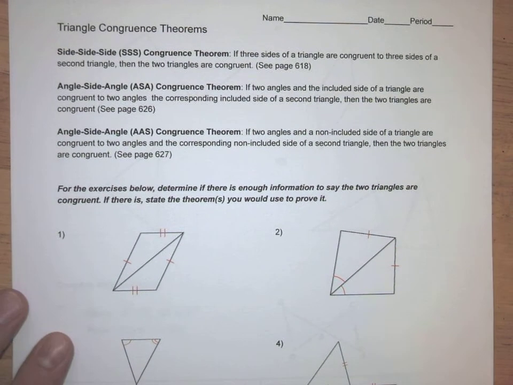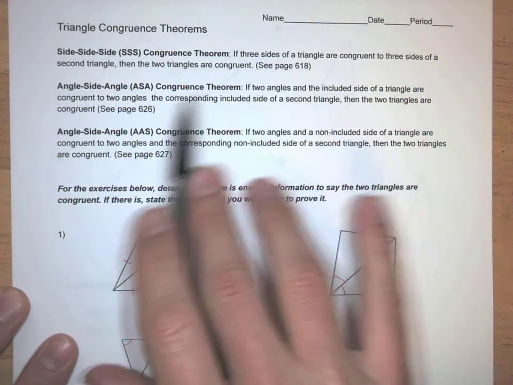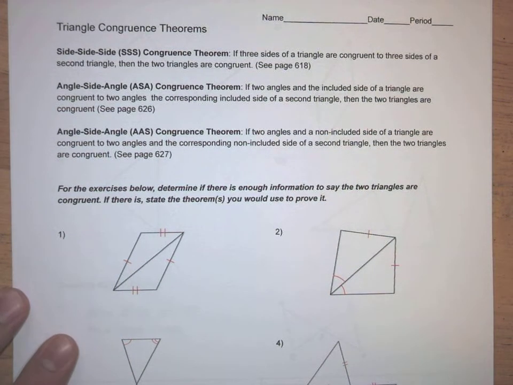Okay, so this is your triangle congruence theorem worksheet. You'll notice that these are the 3 new ones, and I gave you the page numbers where the proofs are. So if you want to go look through the proofs and see that reasoning there, you can. They use congruence transformations to show you how these things are congruent. But we're just going to use them here.